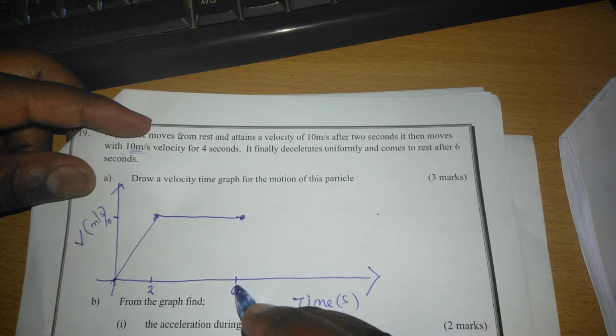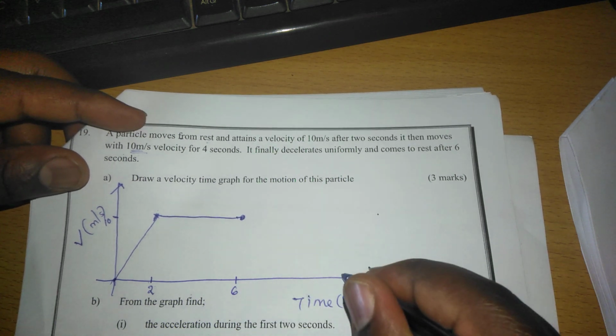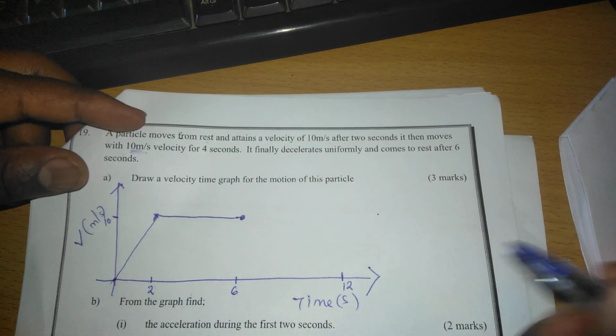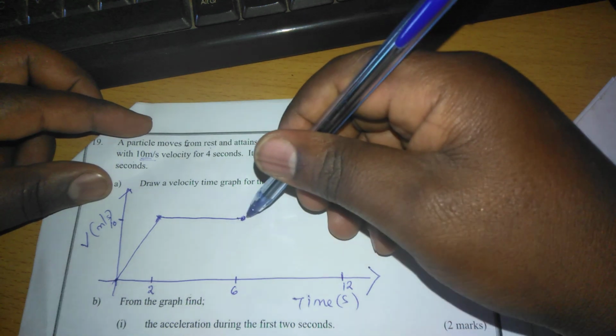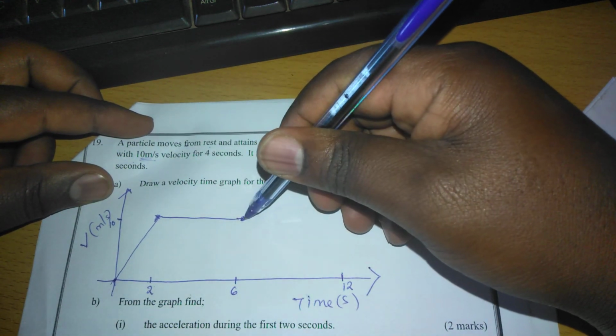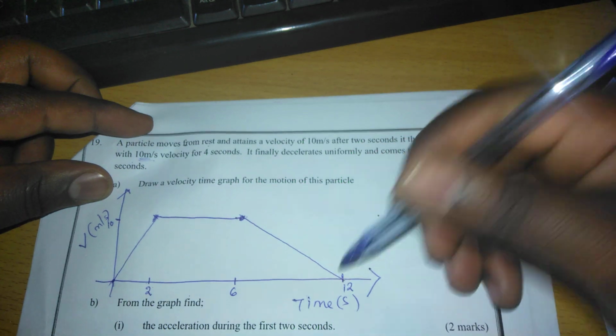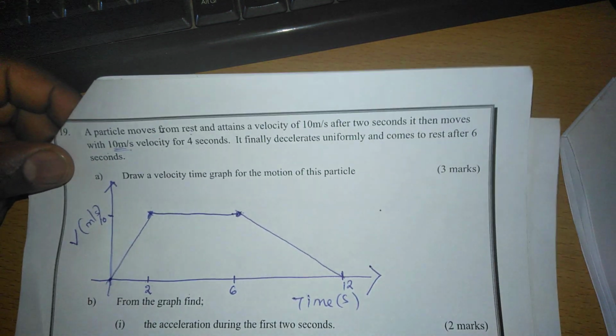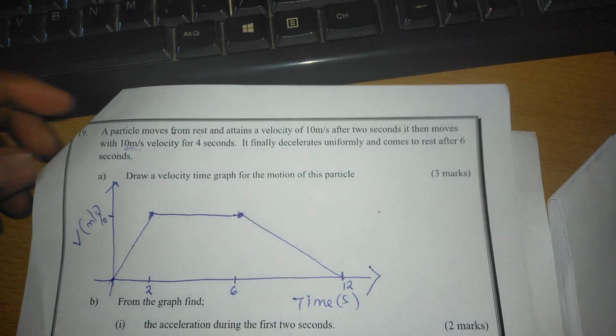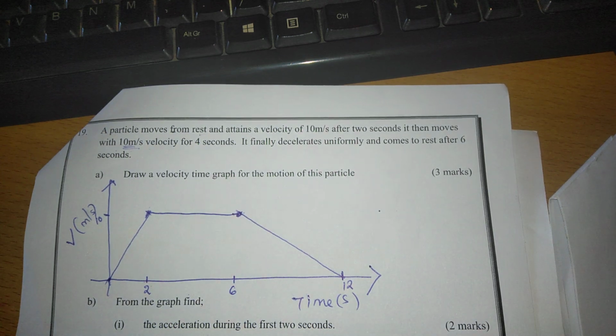So from the 6th second, within other 6 seconds, this will take us to the 12th second, and this particle will have come to rest. Getting back to rest means getting back to 0. So this is the sketch of the motion of this particle, velocity time graph.